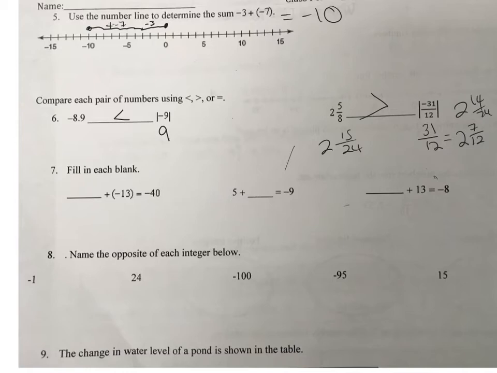Next, fill in each blank. So we are at -13. We're trying to get all the way to -40. So we could think of this as 40 minus 13 will give us 27. So this would have to be -27, because -27 plus -13 would give us -40.